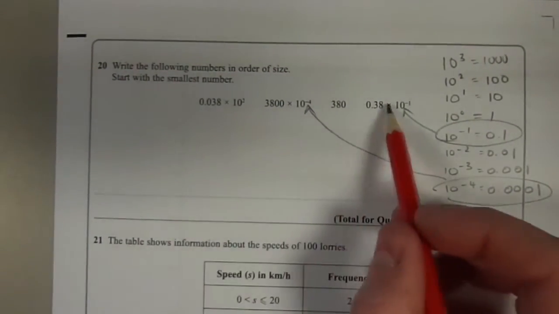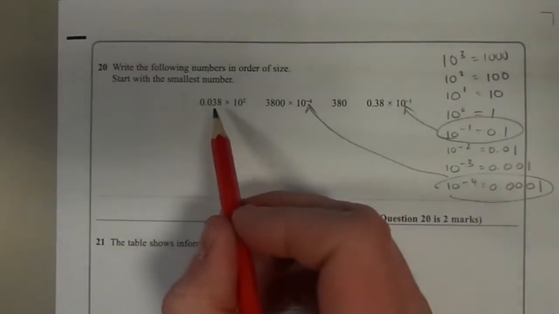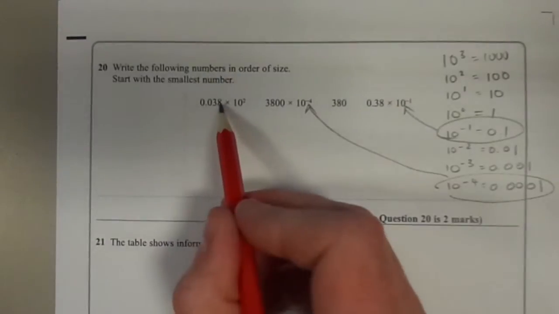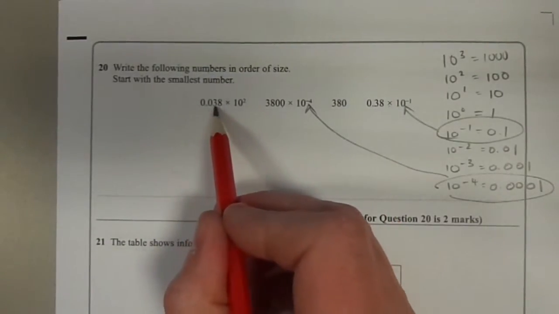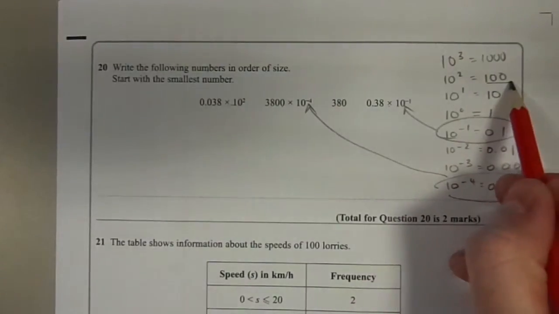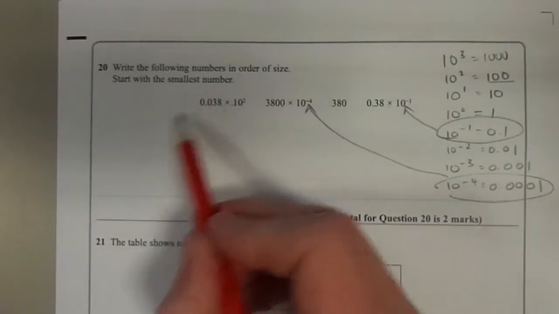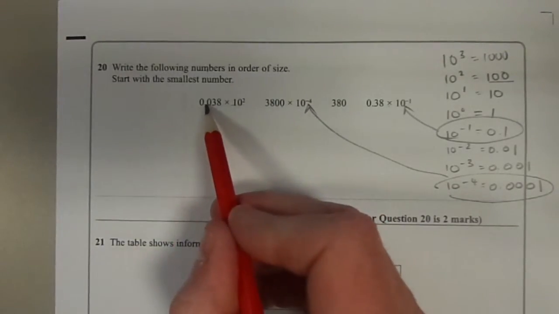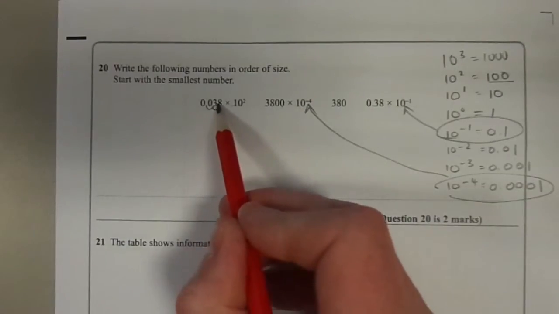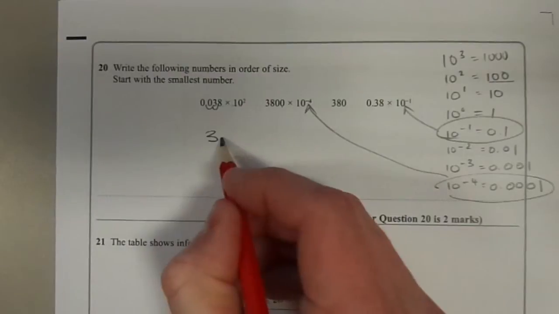We're going to turn these three numbers into ordinary numbers and compare them against 380. 0.038 multiplied by 10 squared, well, is the same as 0.038 times 100. When multiplying by 100, the digits move 2 places to the left. Alternatively, you could think of it as the decimal point jumping 2 places to the right. So 0.038 times 10 squared is 3.8.